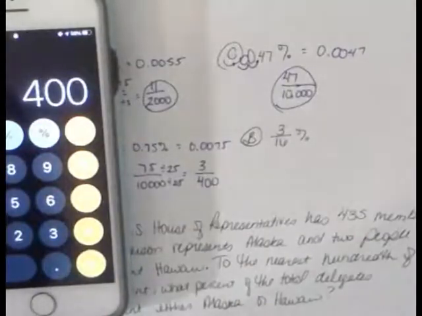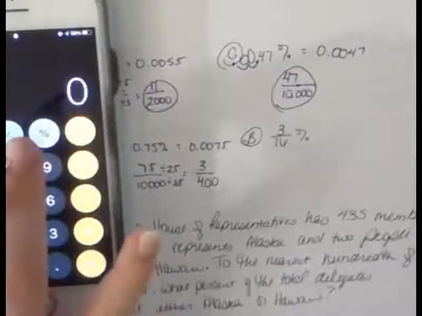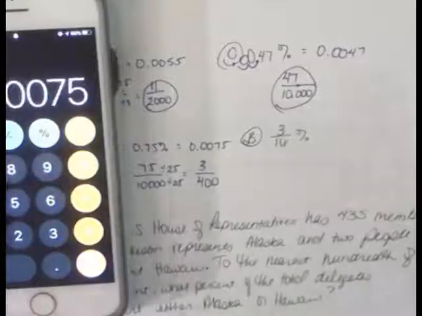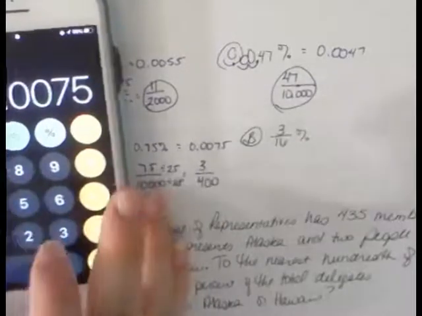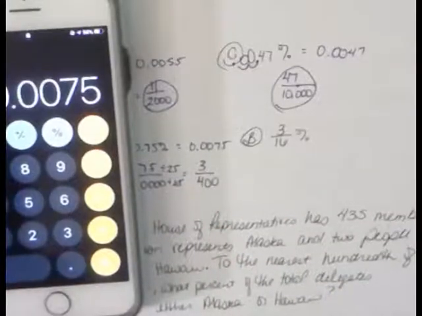Again, you can always double check using your calculator. We cannot simplify that more. Nothing goes into 3 besides 3, and if I divide 400 by 3, I get a decimal. So that is our final decimal. If we wanted to, we could plug that into a calculator and check. Sorry, you can't see that. And that is our decimal that we had to start off with.